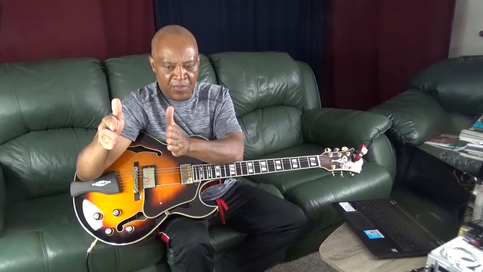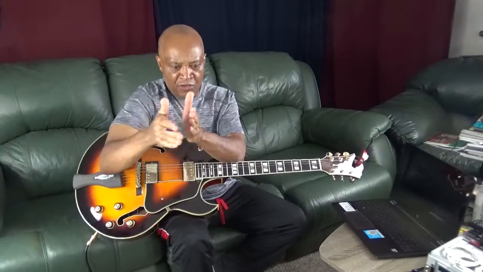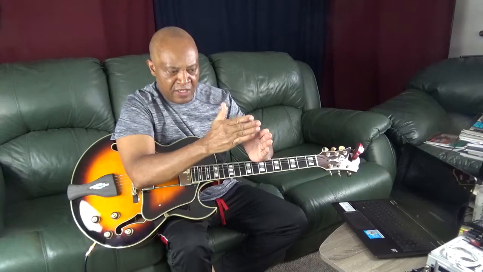So the half step is between B and C. For that reason we call that a major tetrachord. It's the same thing for the lower tetrachord. You got C, D, E, F. Between E and F, third and 4, you got a half step. Because the half step is between 3 and 4, now we know we have a major tetrachord.